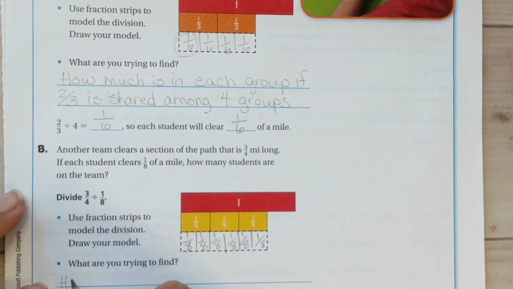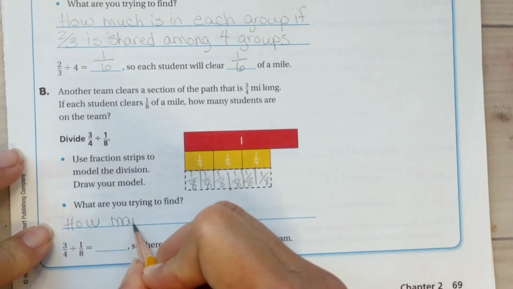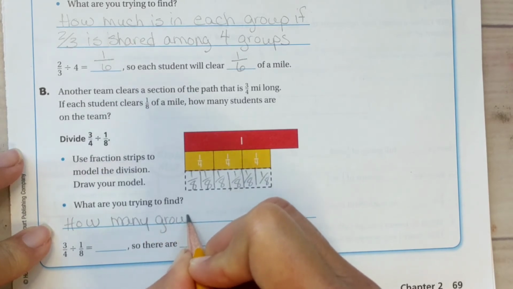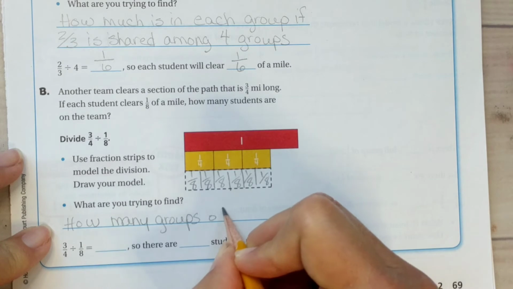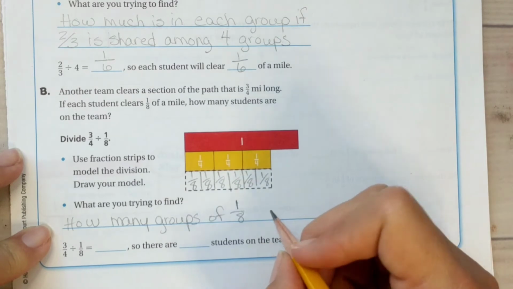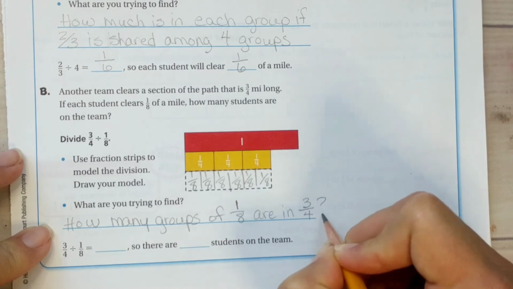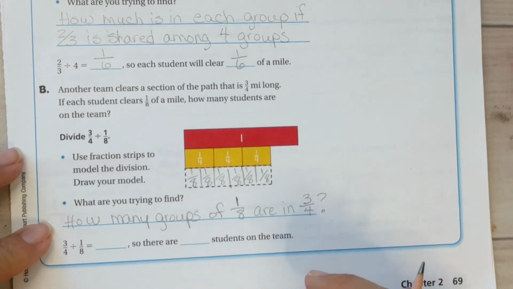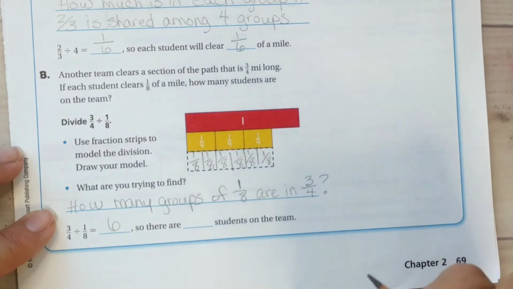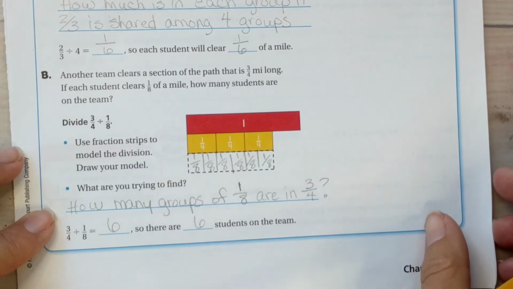How many groups of 1/8 are in 3/4? Well, we decided it was 6. There were 6 of those 1/8 tiles. So there are 6 students on the team. All right, let's take a look at the next page.